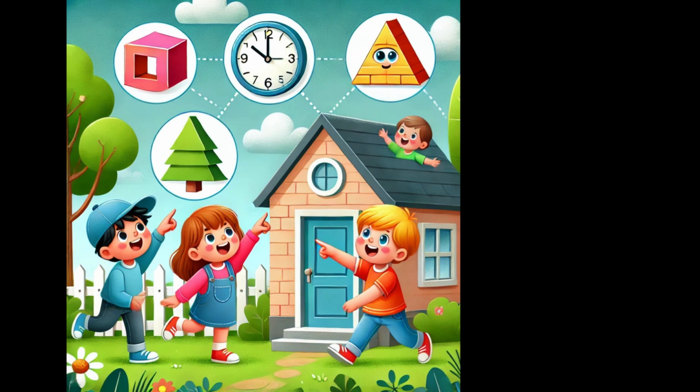Wow! You did an amazing job learning about shapes today. Now, it's time for a bonus challenge. Go on a shape hunt. Walk around your home or outside and write down all the different shapes you see.